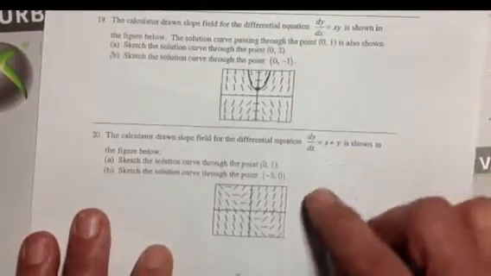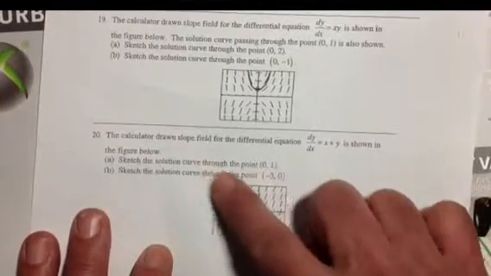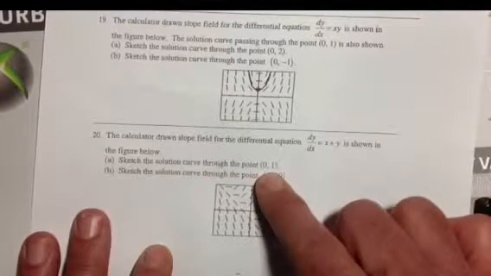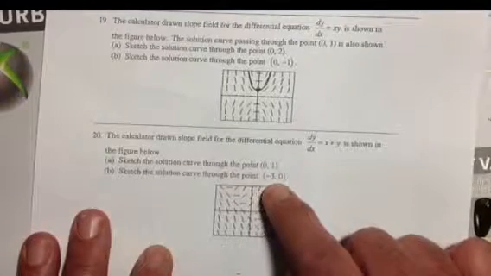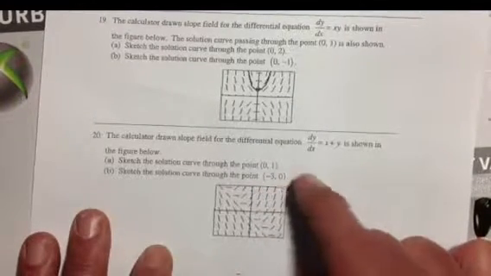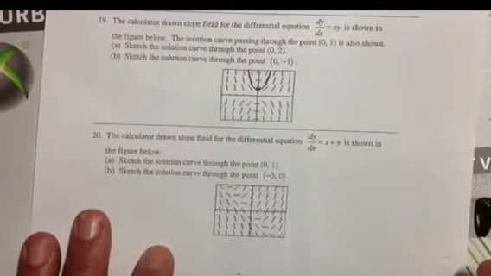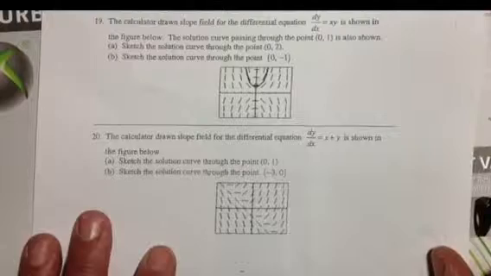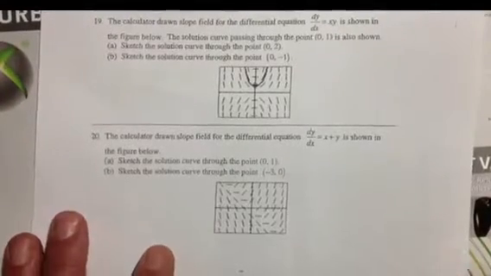Down here, again, we have the slope field constructed, and you're going to draw a curve to represent the function that contains the point 0, 1. And you're going to draw a curve going through the point -3, 0. Again, using your slope fields to generate a curve containing that. So good luck on slope fields day 1. I will follow up now with day 2.